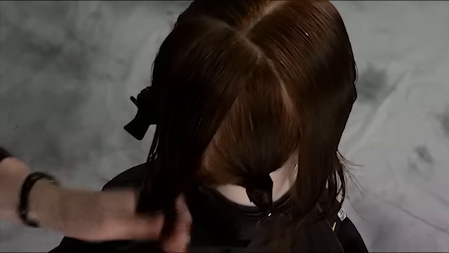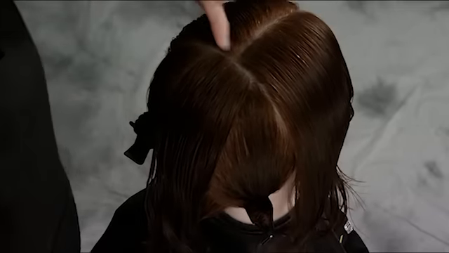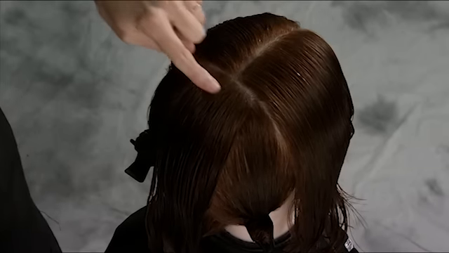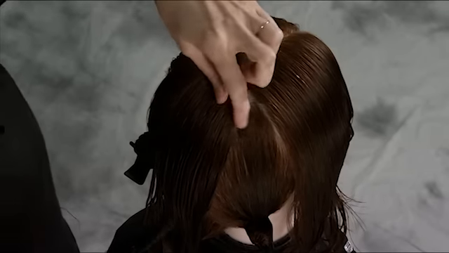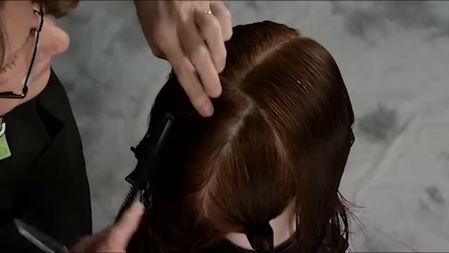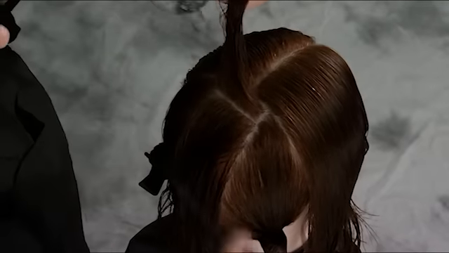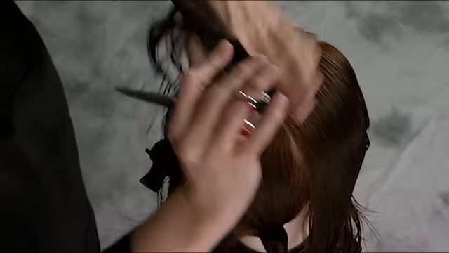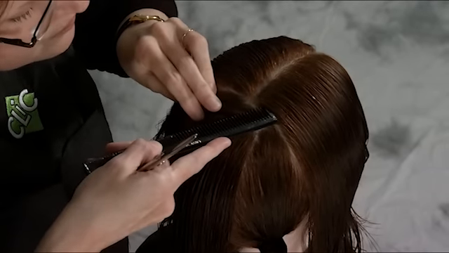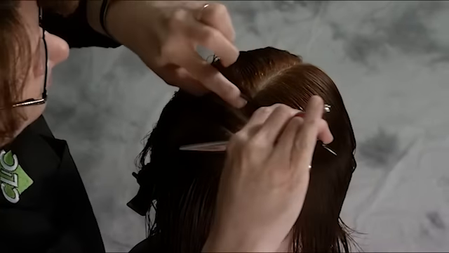So to continue the haircut, we're going to take a 1/2 inch horizontal subsection from the center panel. You're also going to take some hair just from the top center parting.